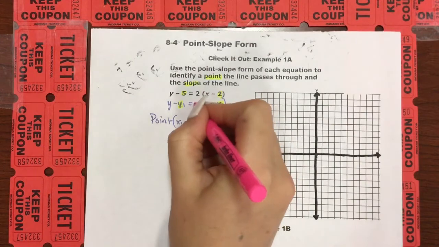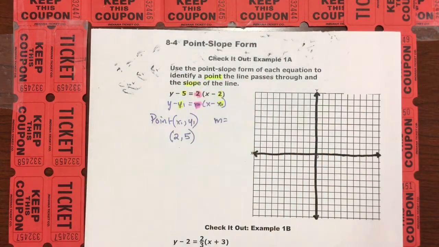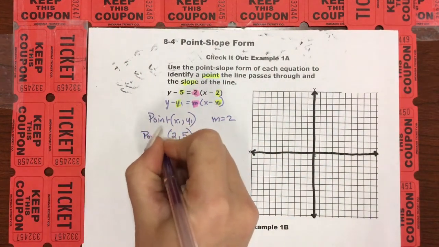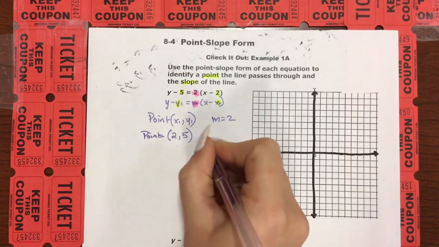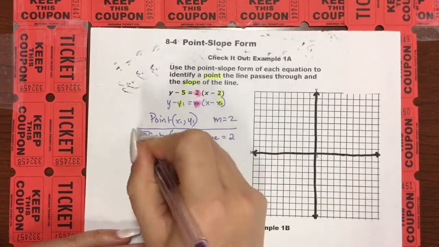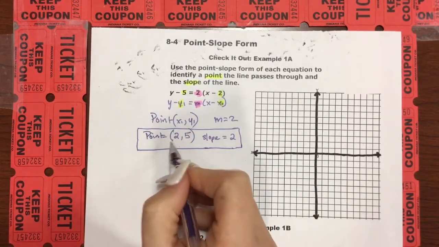Next one is my slope. Where's my slope? Here it is, m. And the 2 is right there. It's the number outside the parentheses. So that means that my slope is 2. So my point is equal to this, and my slope is equal to 2. Perfecto. Awesome, let's graph it. Remember, when we graph it, we graph the point first and then the slope.